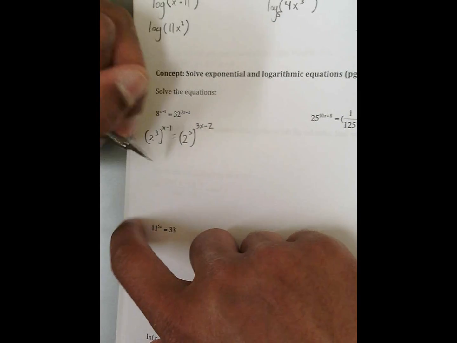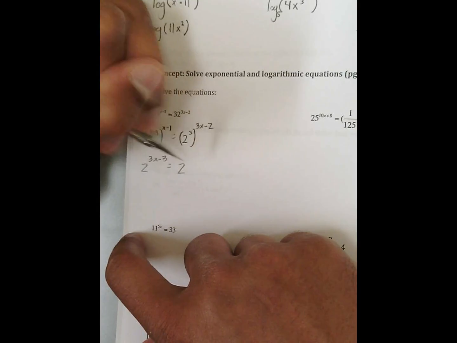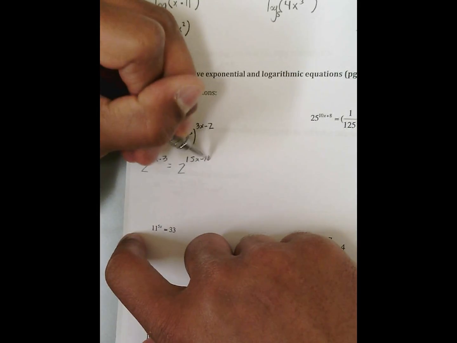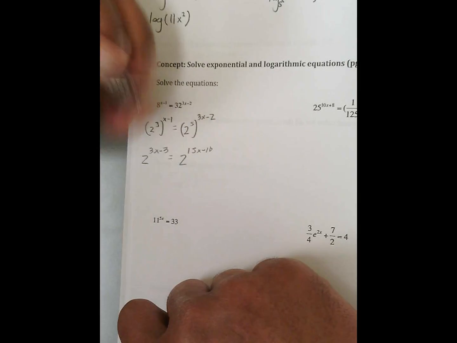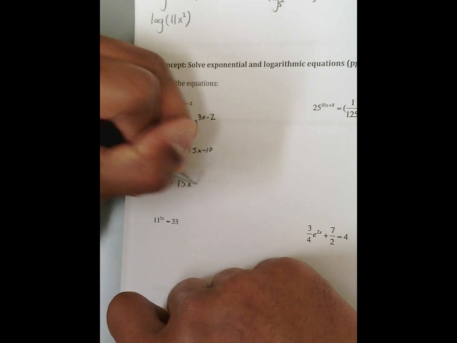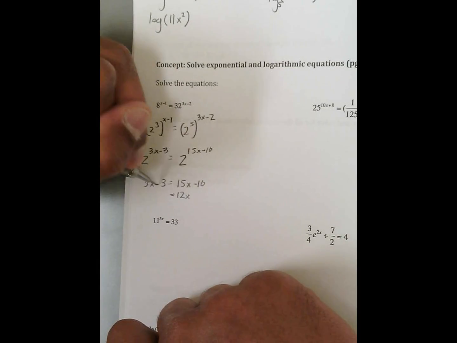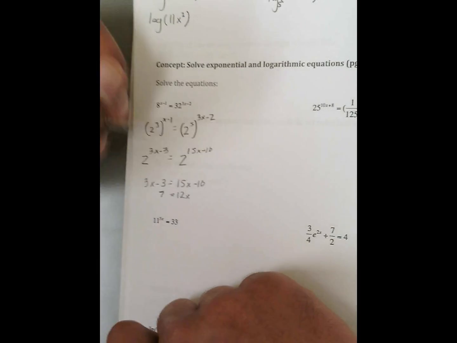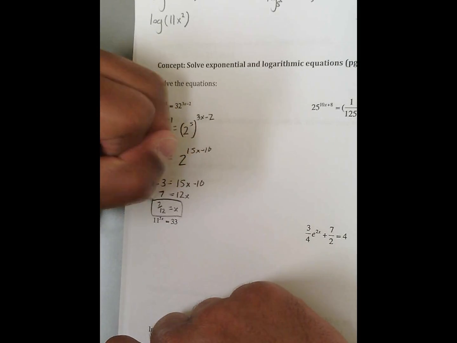An exponent raised to another exponent says you multiply, so that's 3x minus 3. And this would be 15x minus 10. Once you have two numbers that are equal to each other with the same base, that means their exponents must be the same. So I can solve this. This is going to be 12x equals negative 3 plus 10 is 7. So this is 7/12 equals x.